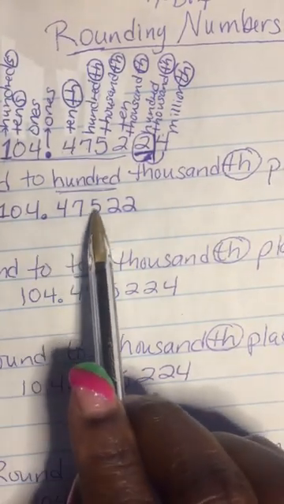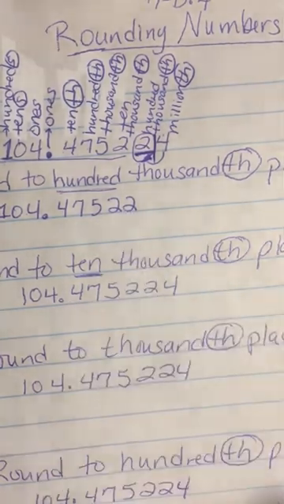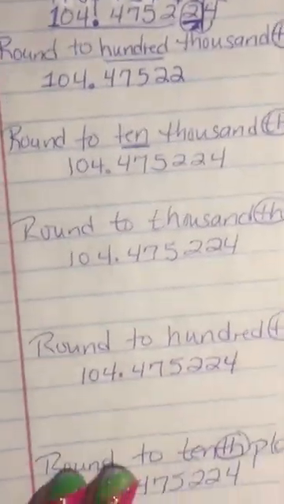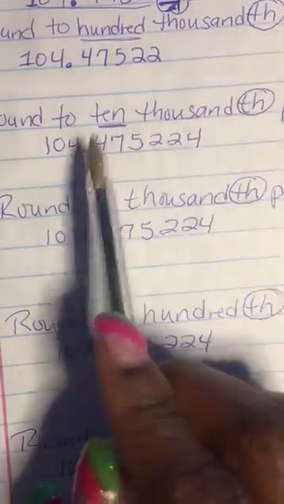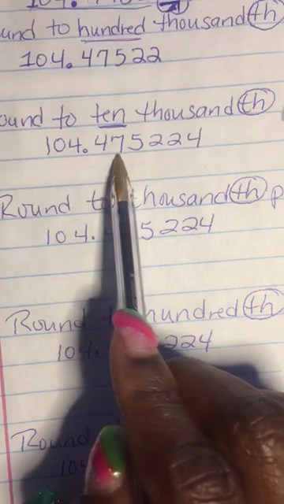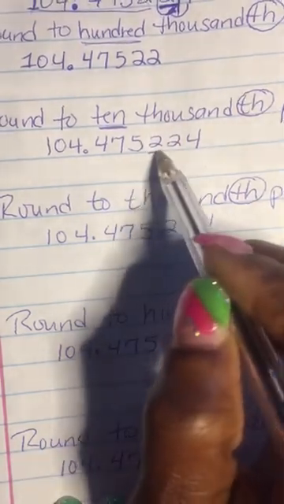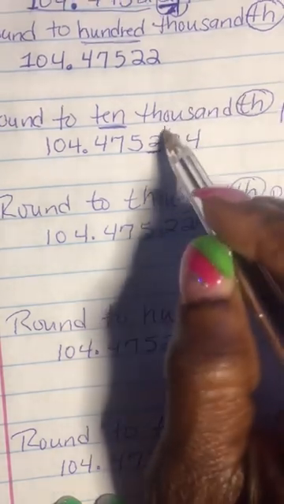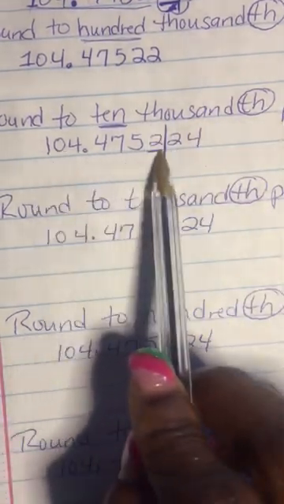10th, 100th, 1000th, 10,000, 100,000. That means you stop at 100,000. We're going to take this same number and we're going to round to the 10,000th place. Ones, 10th, 100th, 1000th, 10,000th. Underline your 10,000th place, draw your wall. That means in our answer, all we can have is these numbers.